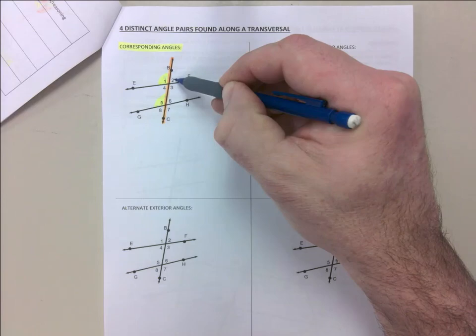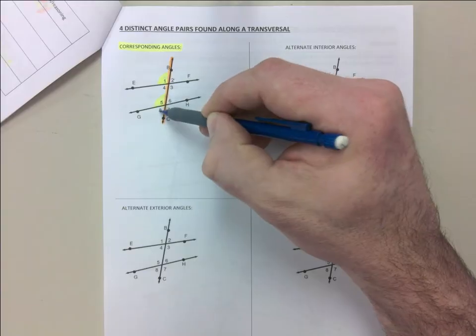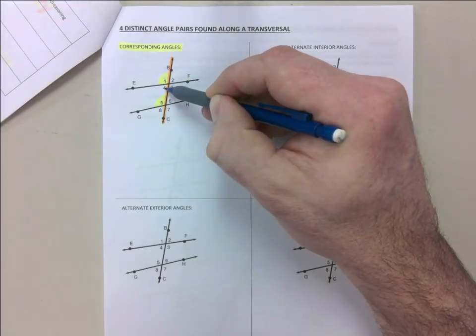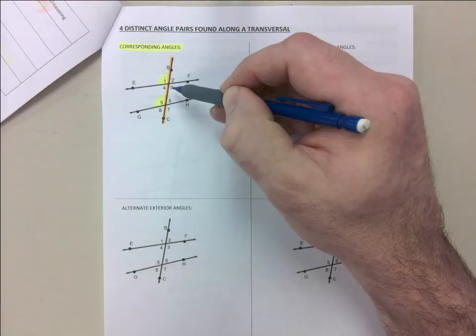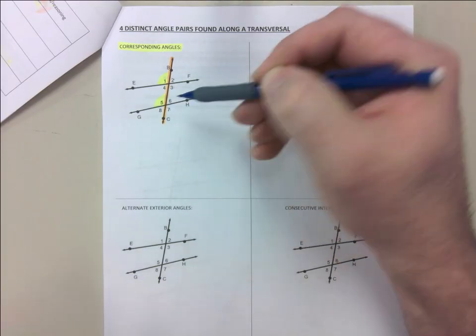As well as 4 and 8, one pair of corresponding. 3 and 7 would also be a pair corresponding.